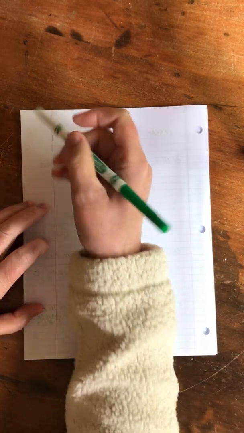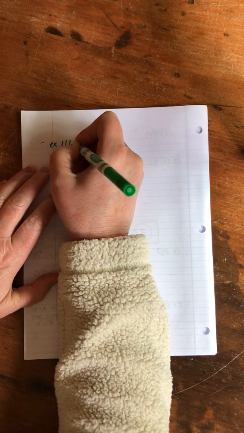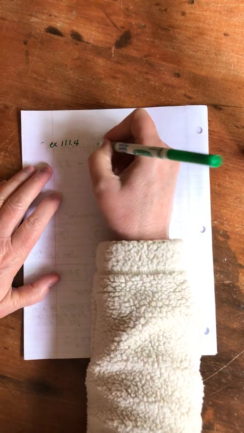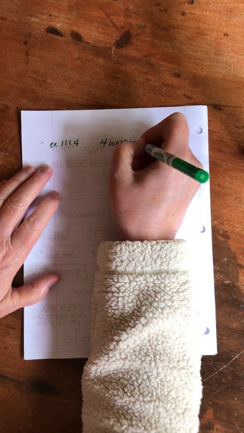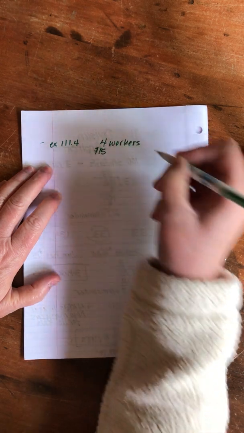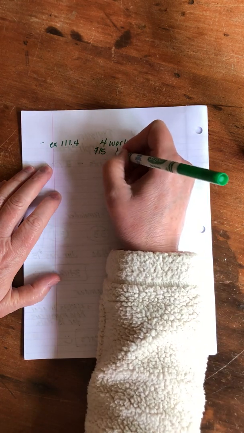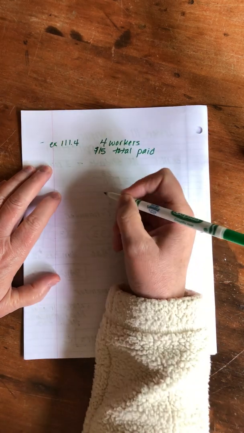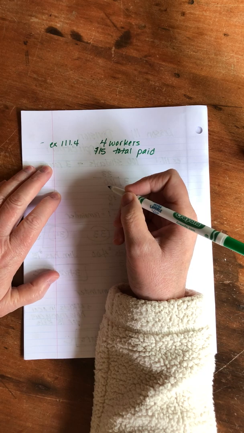Okay, one more. Four workers were paid a total of $15 for cleaning a yard. If the workers divide 15, it's the total amount that's paid to them. If the workers divide this money equally, how much money would each worker receive?